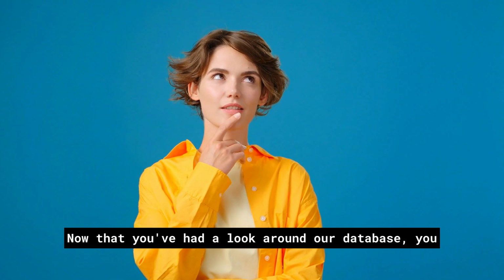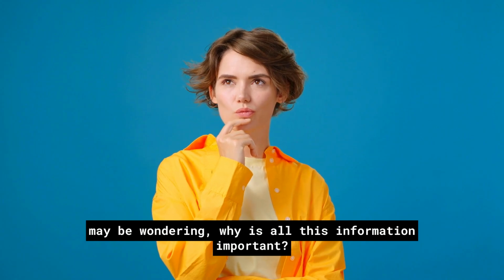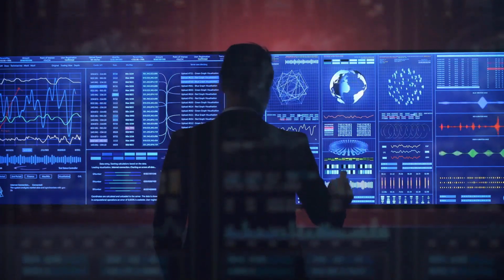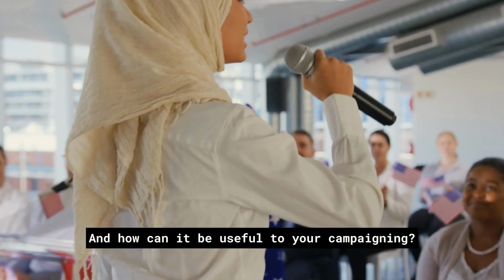Now that you've had a look around our database, you may be wondering, why is all this information important? How is this data being used? And how can it be useful to your campaigning?